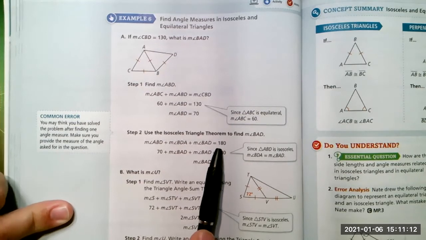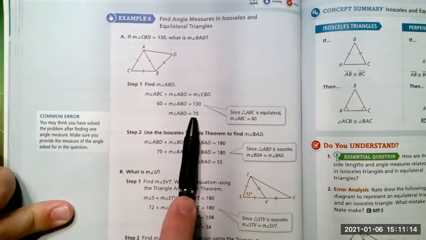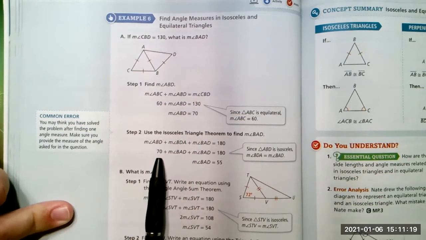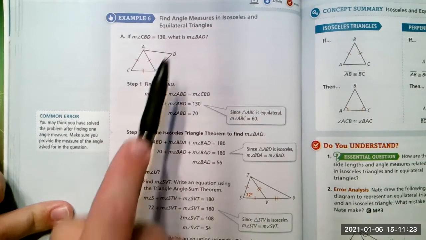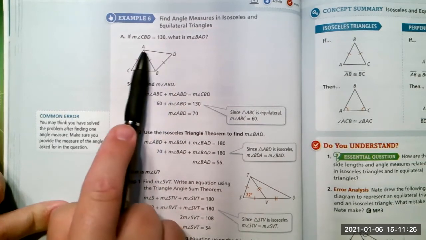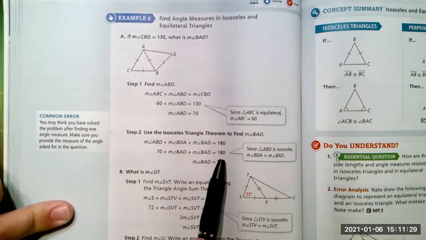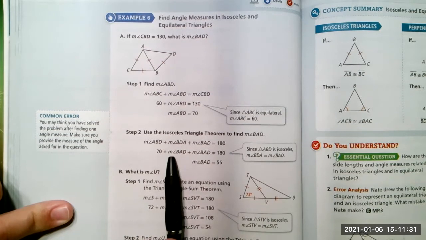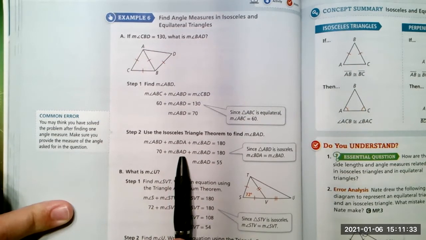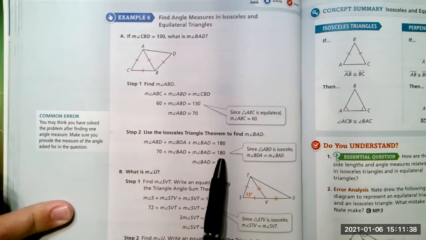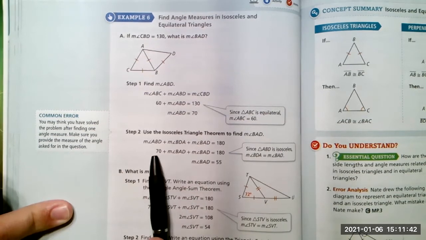So what they're doing is they're plugging in what they found on that previous step. They know that ABD is 70, so they're replacing that with 70. And because this is an isosceles triangle, you know that those two base angles have to be the same. So what I can do is subtract 70 from both sides, and then I get the measure of angle BAD and the measure of angle BDA has to be, what would that be, 110, right? If I subtract 70 from both sides.